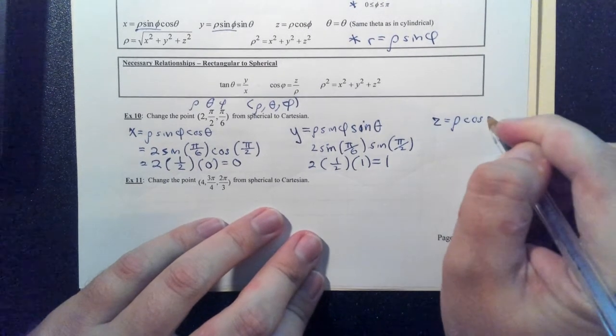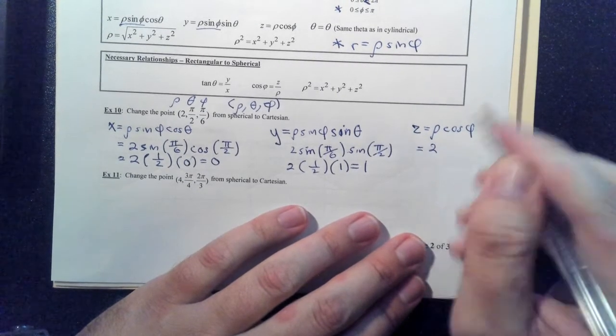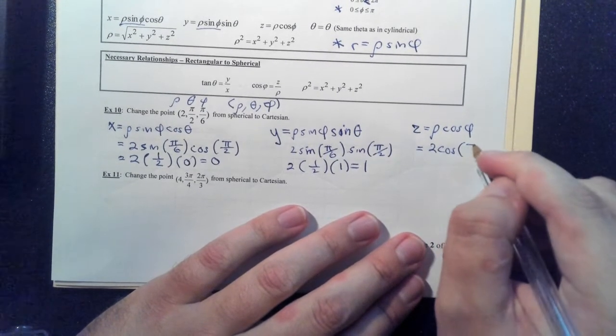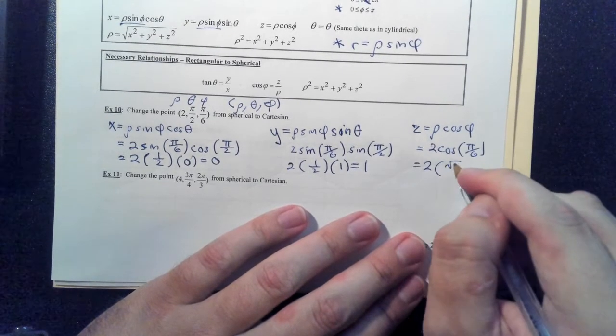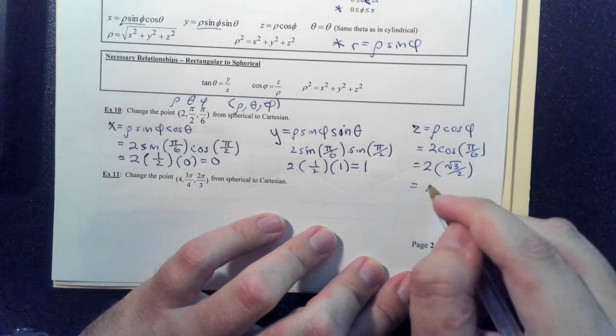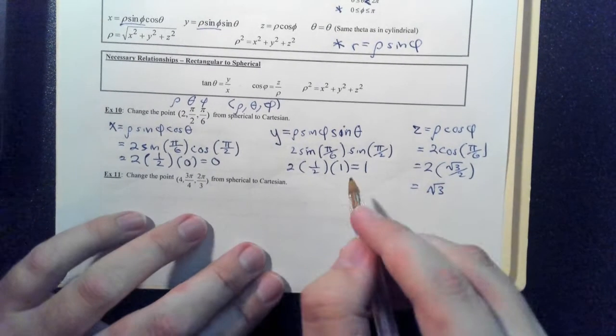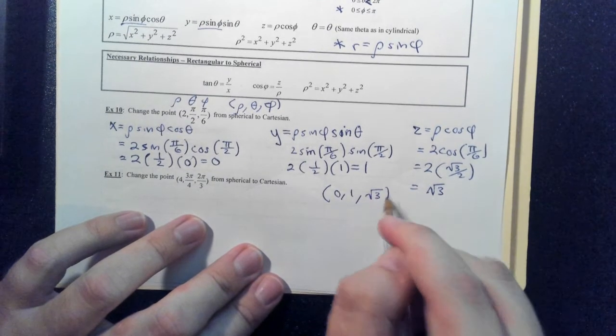Z is rho cos phi, so that's 2 times the cosine of pi over 6, or 2 times the square root of 3 over 2. So my coordinate is 0, 1, square root of 3.